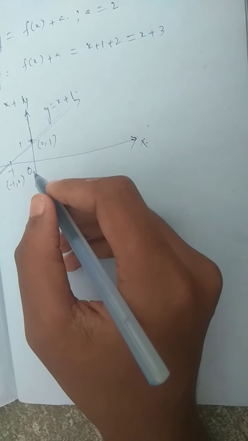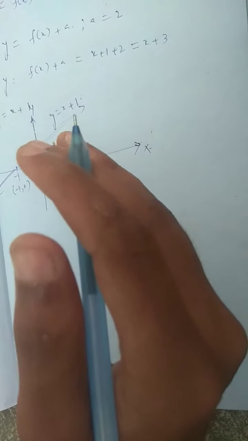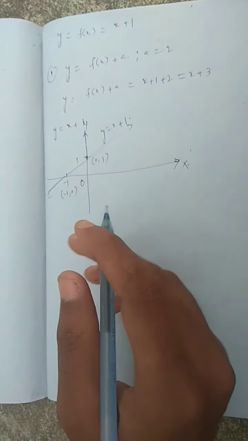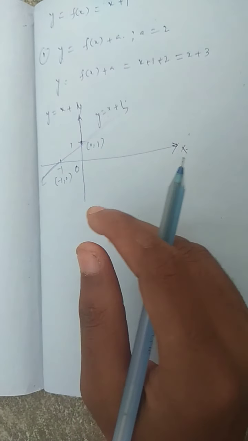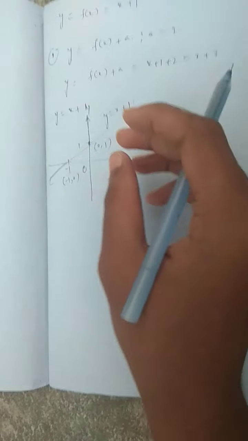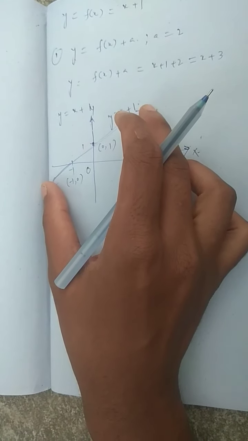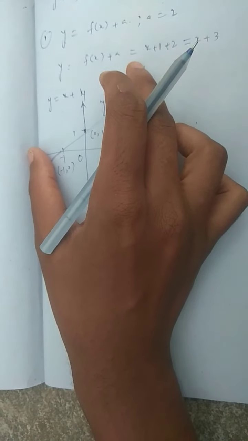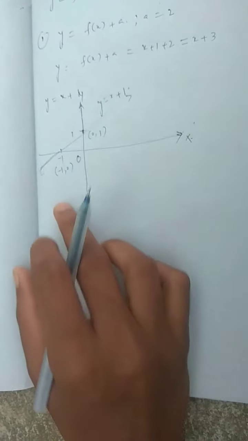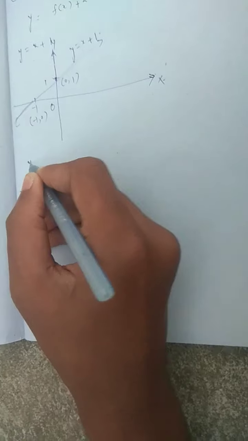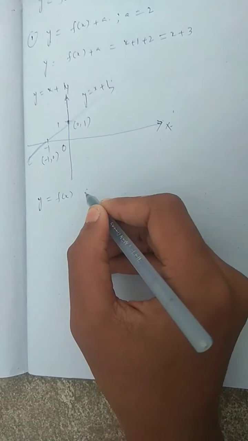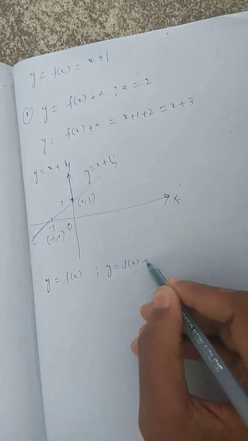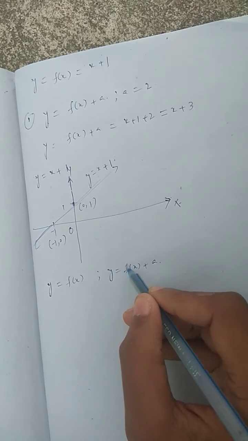Now when we know the graph of y equal to f of x and we want to draw the graph of f of x plus a, we have to transform the graph through the y-axis, a units in the direction of positive y-axis. Let us see.